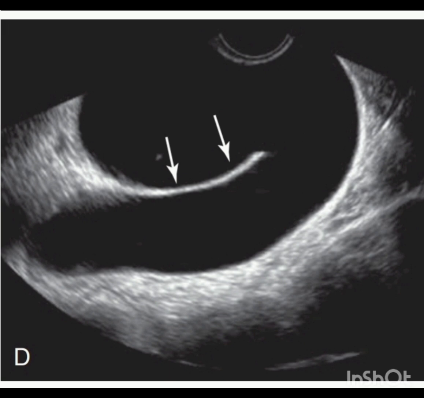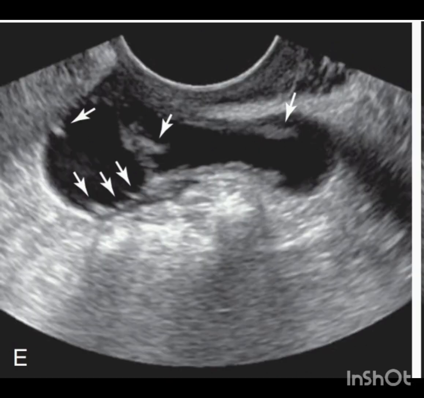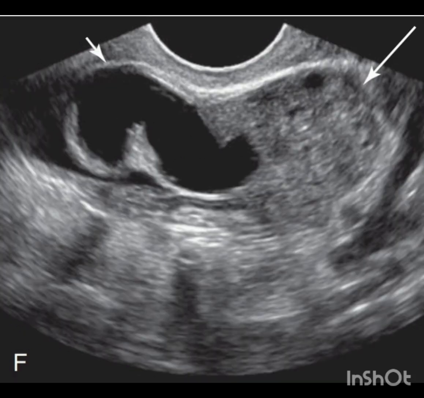Another image of hydrosalpinx with a folded configuration. This image of hydrosalpinx shows nodular areas and linear thick folds along the walls, which corresponds to endosalpingeal folds. In this transvaginal image, you can see a tubular structure, which is the hydrosalpinx, and it is adjacent to the left ovary indicated by the long arrow.